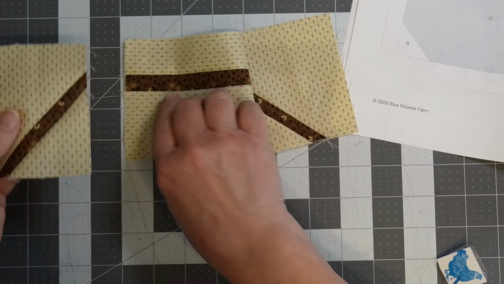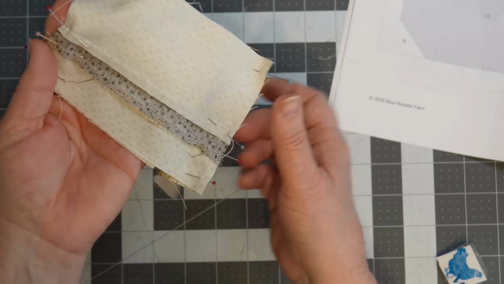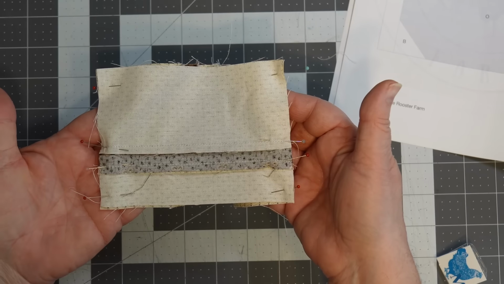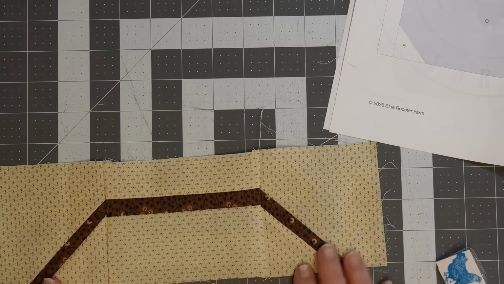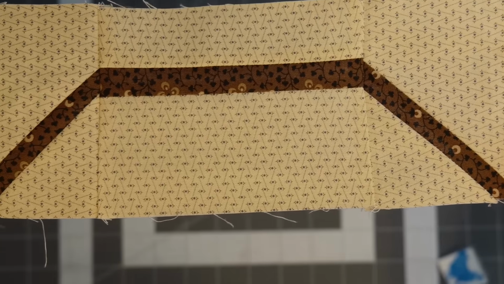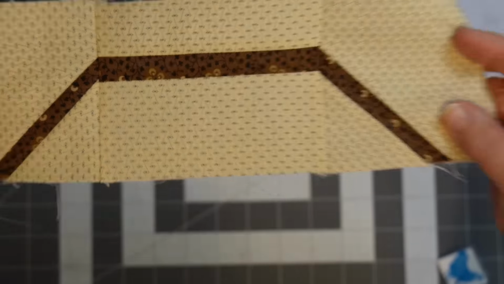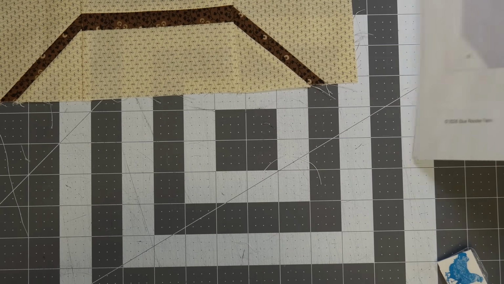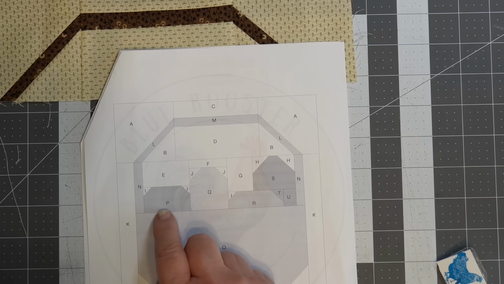There's my handle. Okay, so now I'm going to sew a 1/4 inch away from the edge on both sides. And there we have it, and it's not perfect, but I think it's close enough. Okay, next thing we're going to work on, let's start these eggs. Let's take P and add 2 eyes to the top 2 corners.